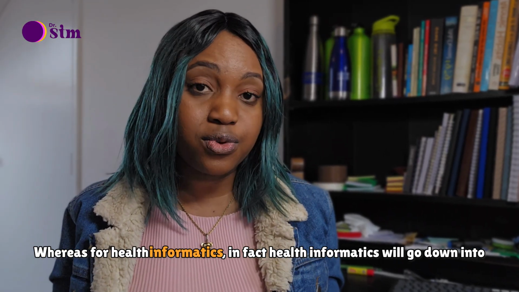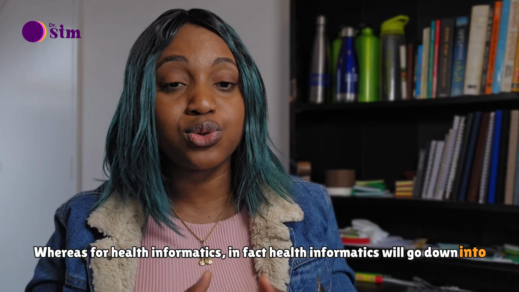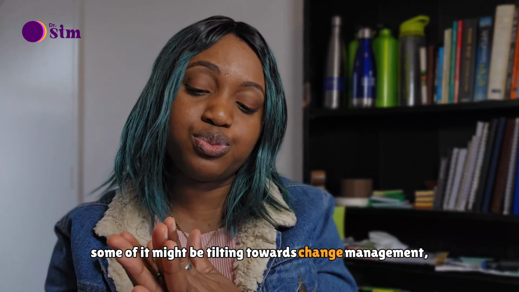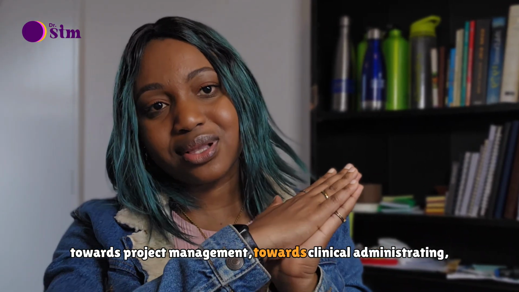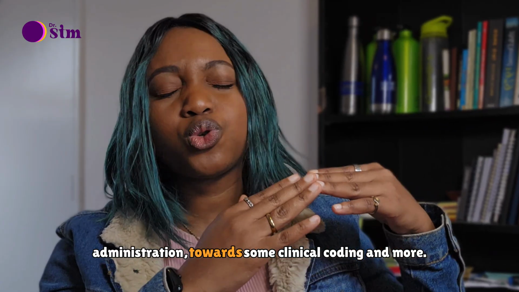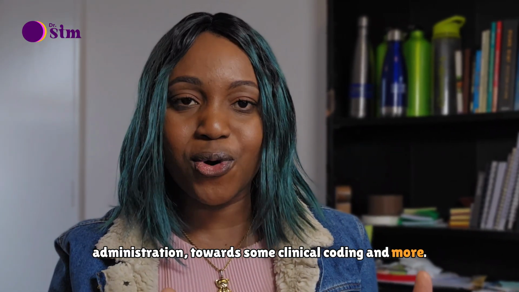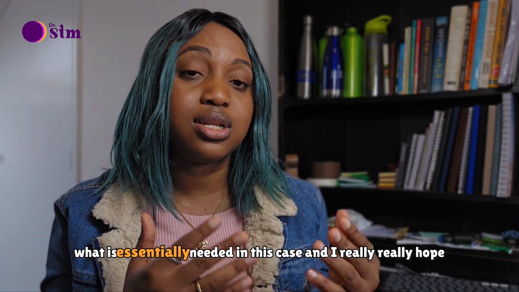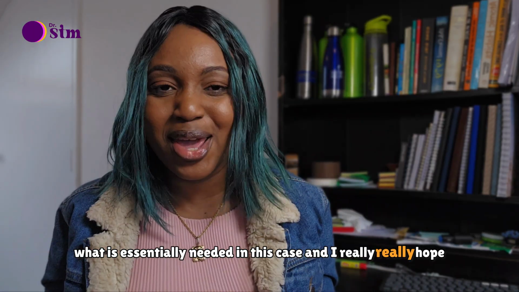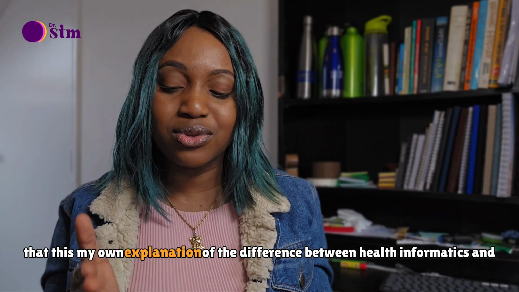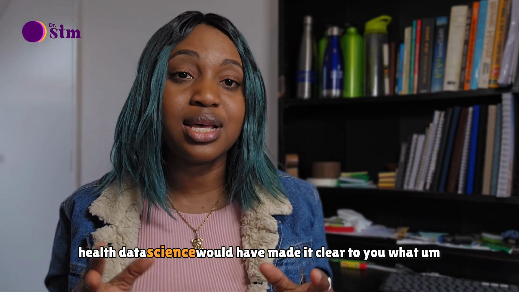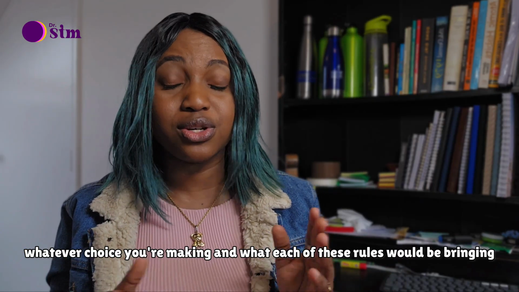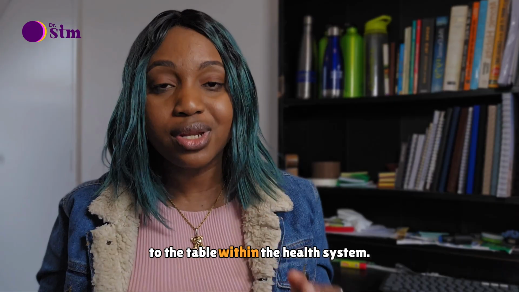Whereas for health informatics, in fact, health informatics will go down into more other branches, because there are so many of them. Some might be tilting towards change management, towards project management, towards clinical administration, towards clinical coding and more. But you will see it coming up within the job description of what is essentially needed. And I really hope that my explanation of the difference between health informatics and health data science has made it clear to you, whatever choice you're making, and what each of these roles would be bringing to the health table within the health system.